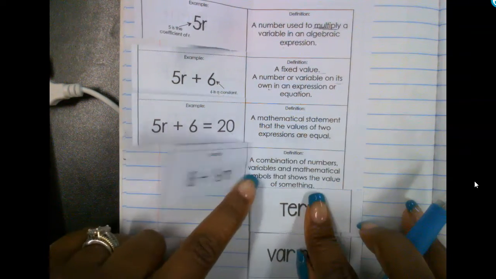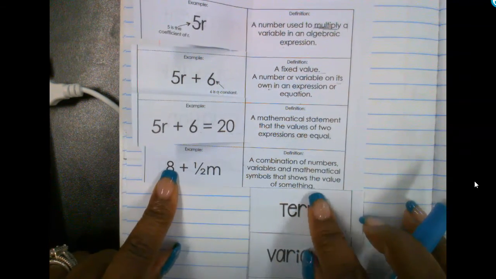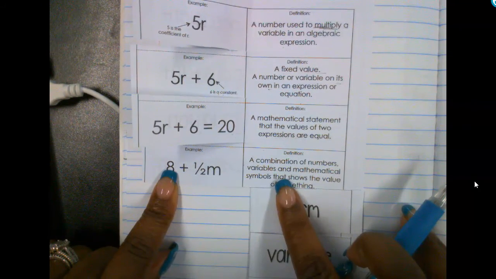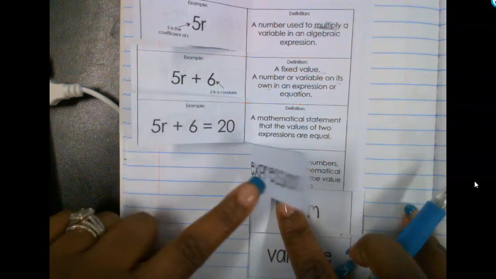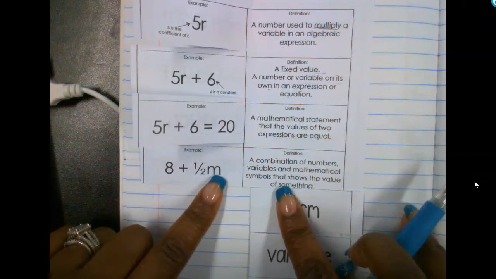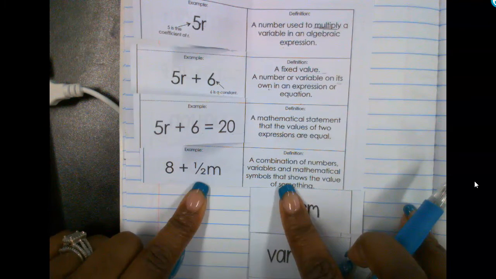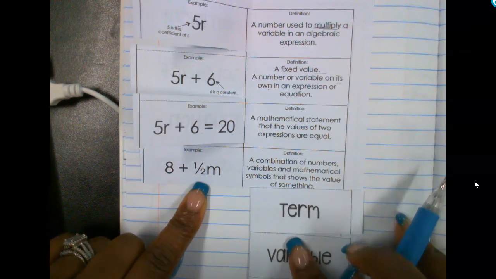Then what's an expression? An expression is a combination of numbers, variables, and mathematical symbols. Okay, so there are two types of expressions: algebraic expression and numerical expression. An algebraic expression has variables, numbers, and operations. A numerical expression just has numbers and operations.